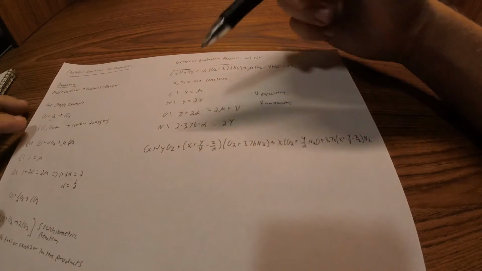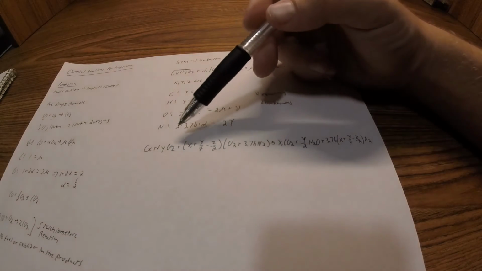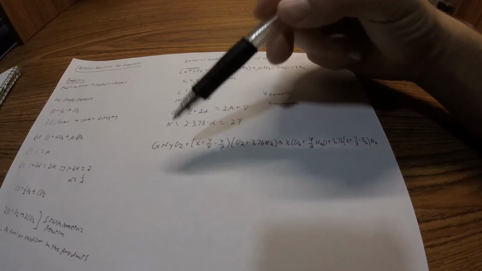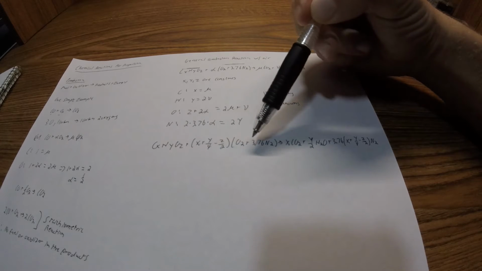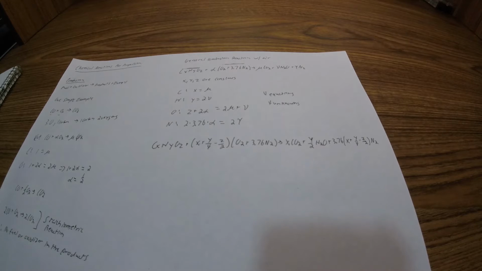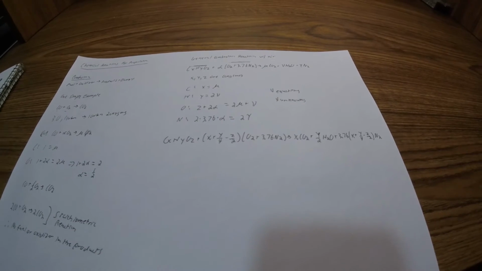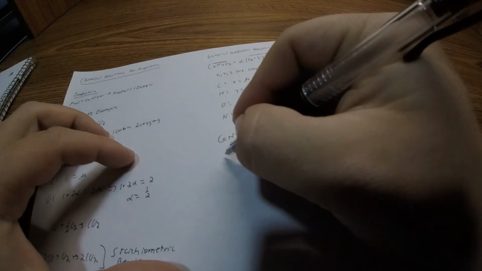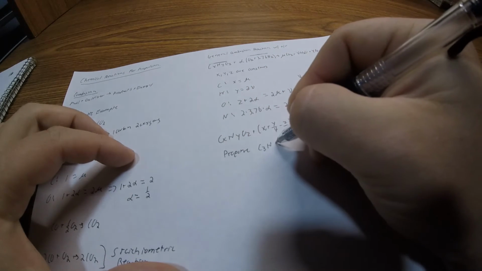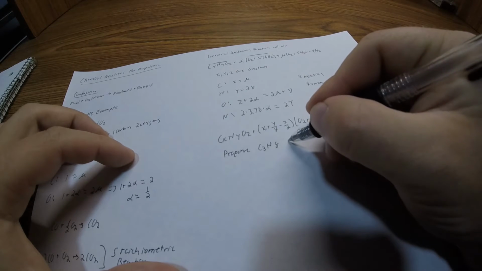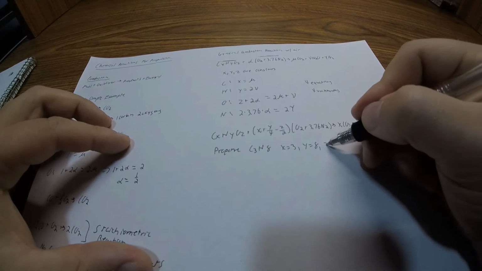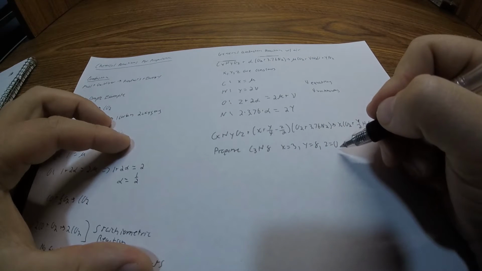So now here's an easy equation to write this out just in terms of x, y, and z. So if we know x, we know y, we know z, we can easily plug it into this equation here and balance our equation. So let's do an example right now. Let's say we have propane, which is C3H8. So that means that our x equals 3, y equals 8, and our z equals 0.